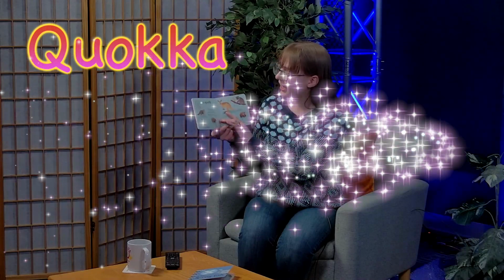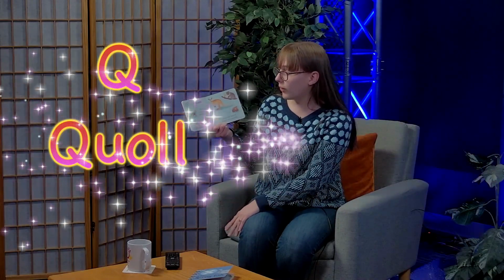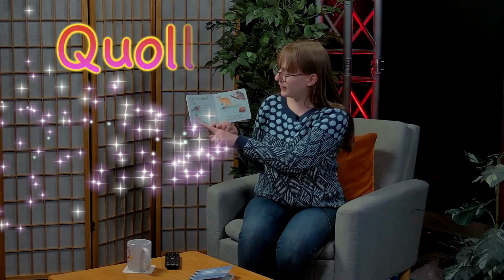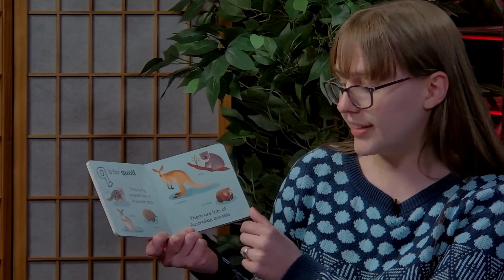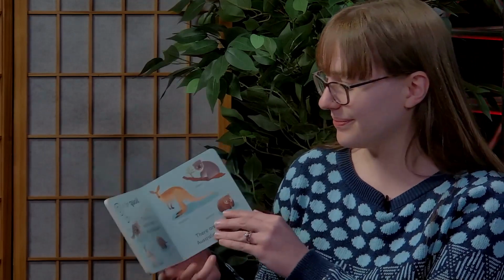Wow, there's more pictures of quokka, and Q is for quoll, which is another furry animal that lives in Australia too. And then, so this one's a quoll, and then there's more Australian animals like a koala bear and wombat. There are lots of Australian animals.